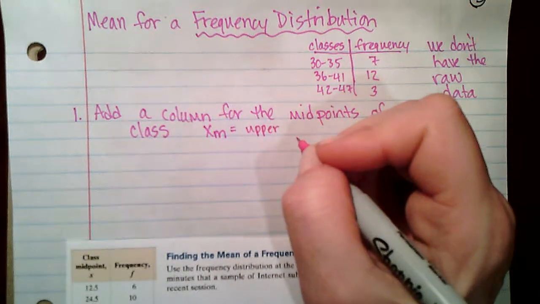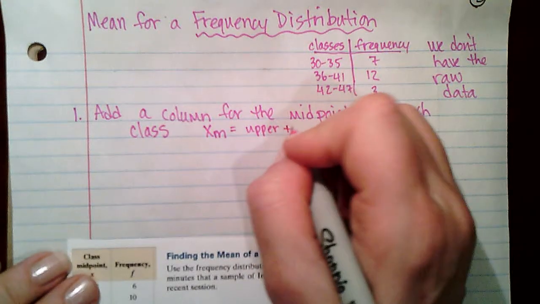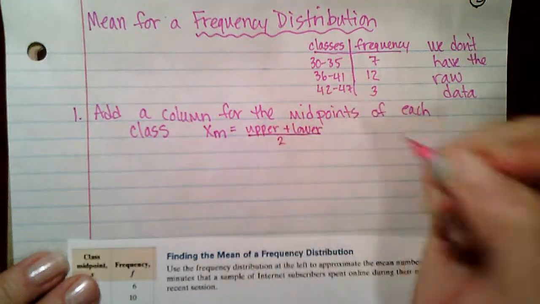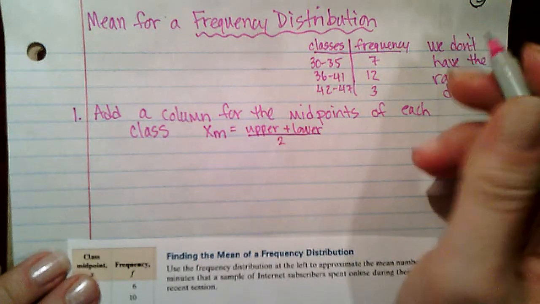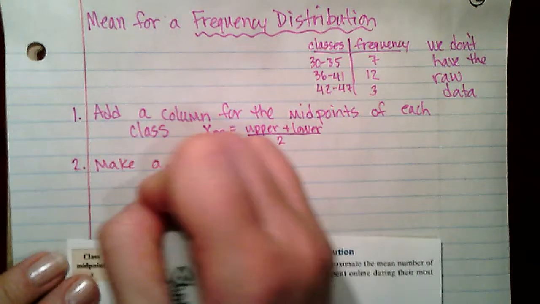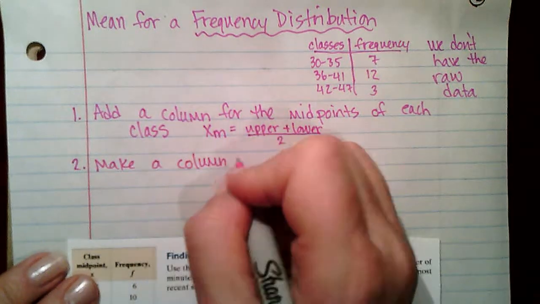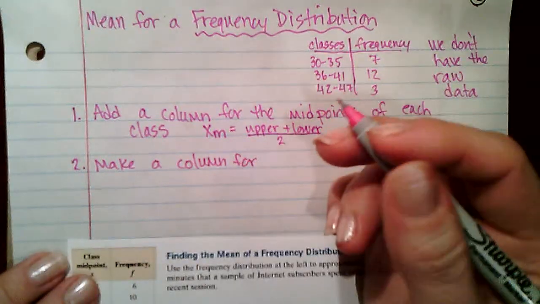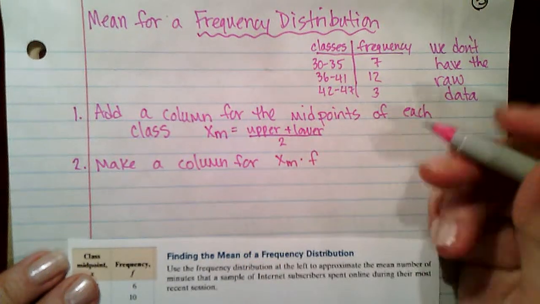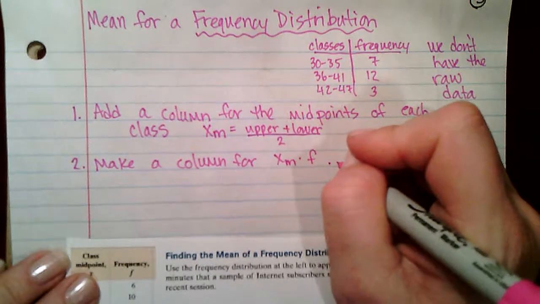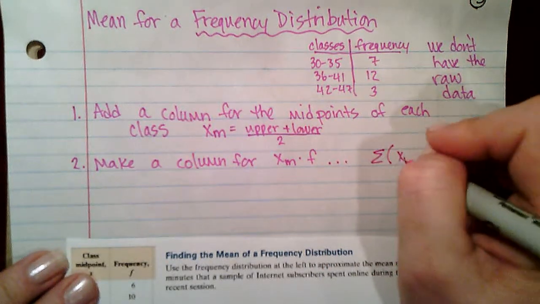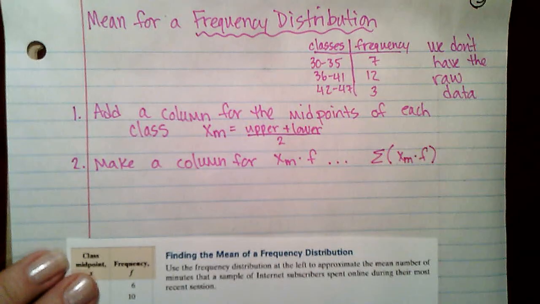The upper endpoint plus the lower endpoint, or class limit, divide by 2. Then you're going to make a column for x sub m times f. Remember, f is frequency. At the bottom of that column, you're going to find the sum of x sub m times frequency.